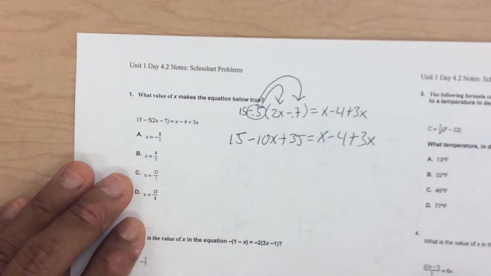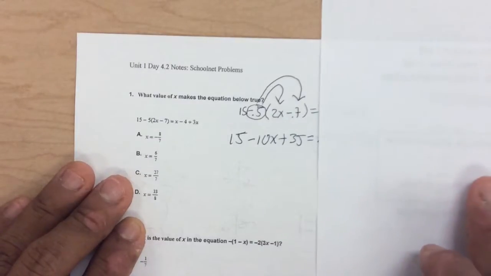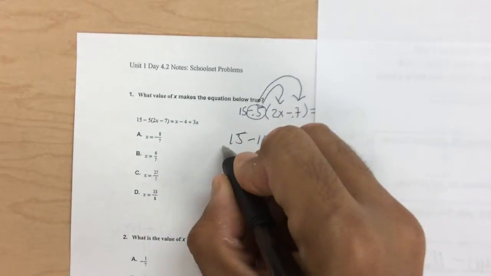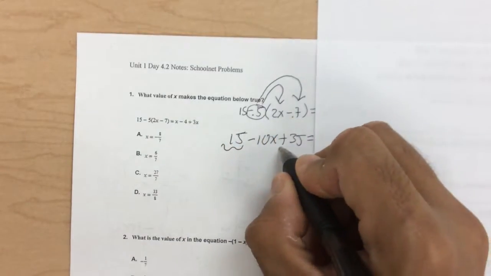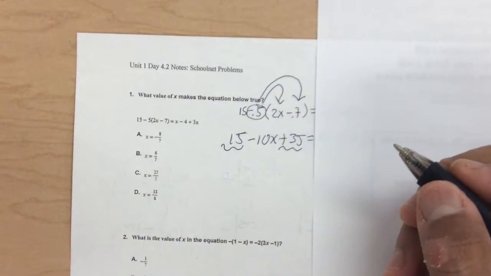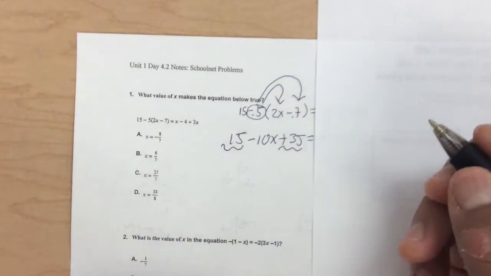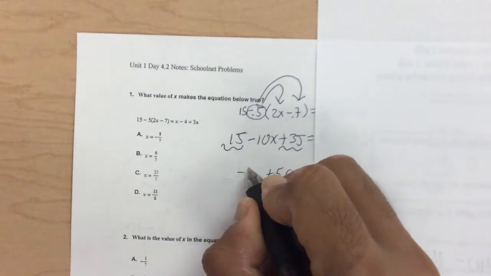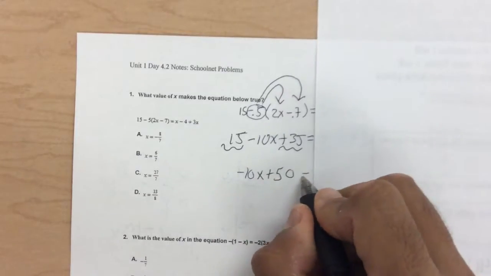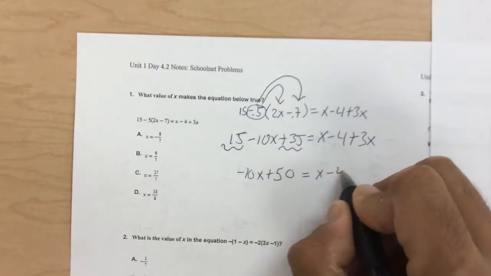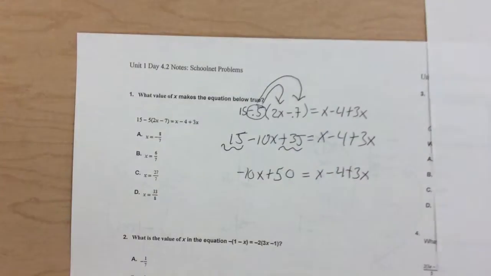Now, step 2, look at the left side and combine like terms if possible. Okay, so let me look at the left side. Can I combine any like terms? I can. I can combine the 15 plus the 35. So 15 plus 35 is what? That's 40, 50. So that will be a positive 50. And then bring down your minus 10x. Bring down your equals. And now bring down the other side that you didn't do anything with at the moment.